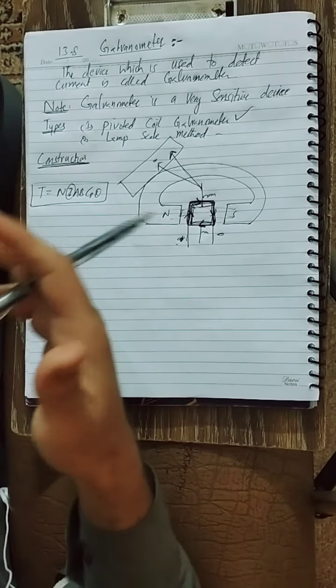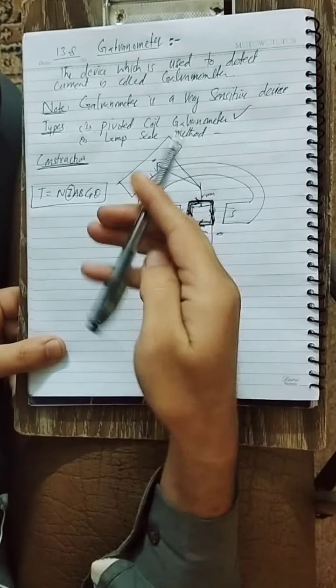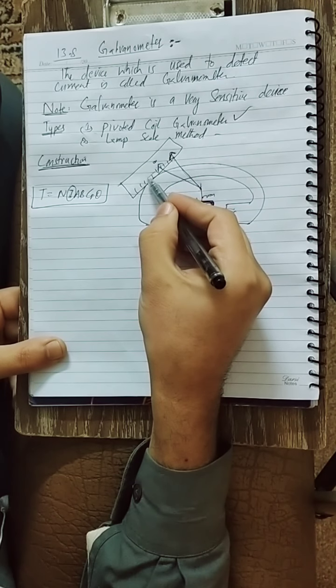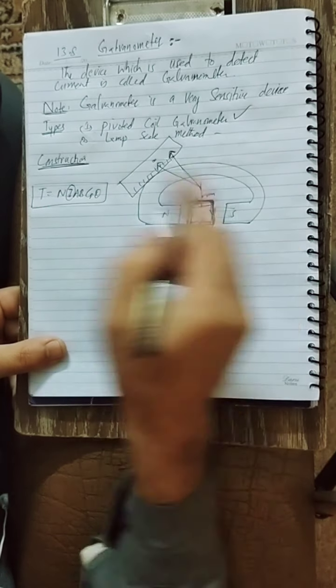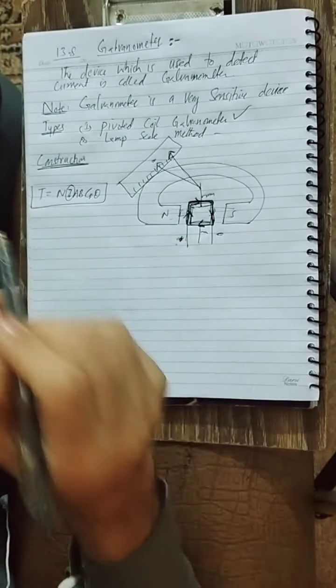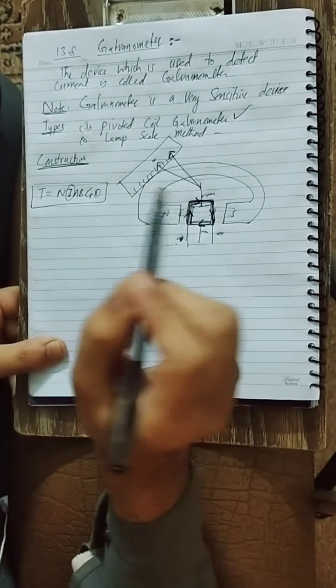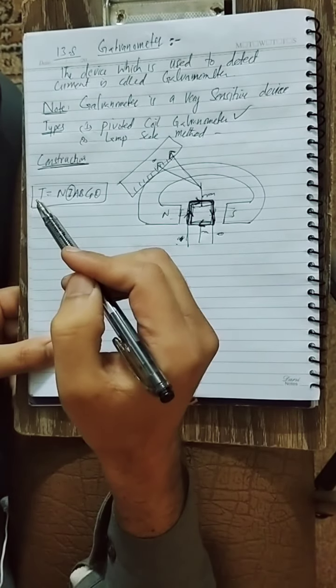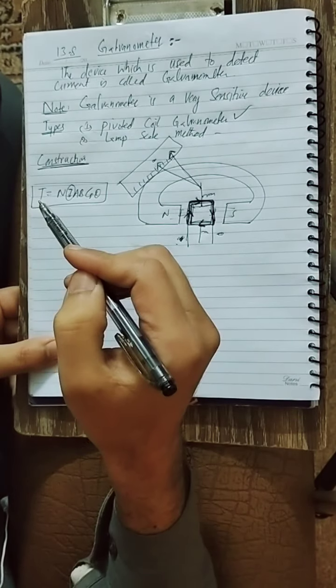Now look here, these are the number of divisions on the screen. If the coil rotates, the needle will cover a number of divisions. This rotation we call angular displacement. If there is one rotation, the angular displacement is 2 pi radian. If there are two rotations, the angular displacement is 4 pi radian.